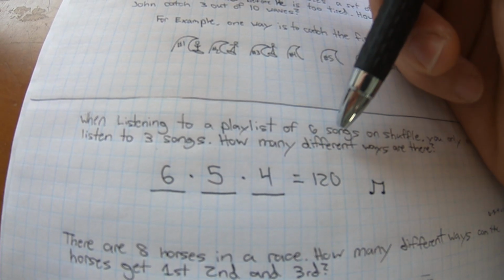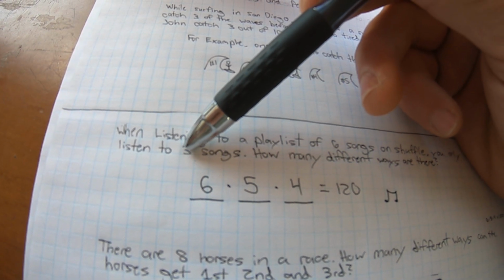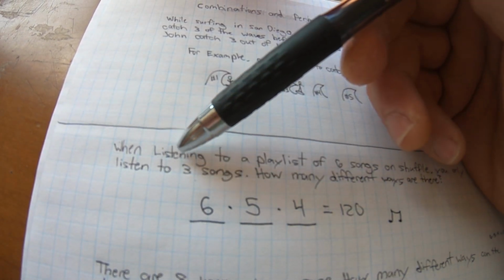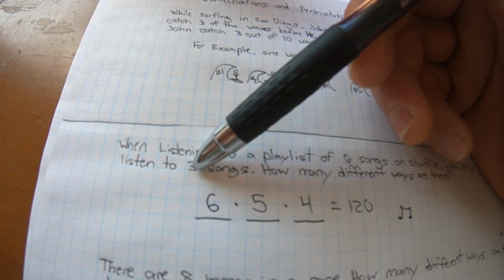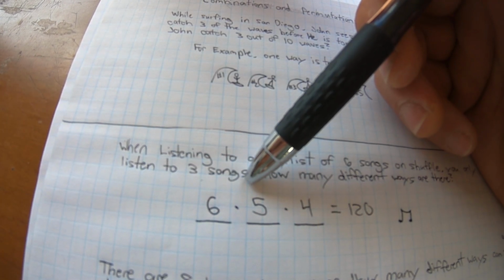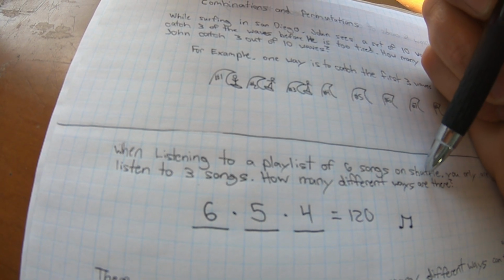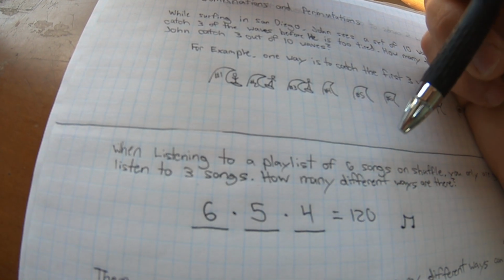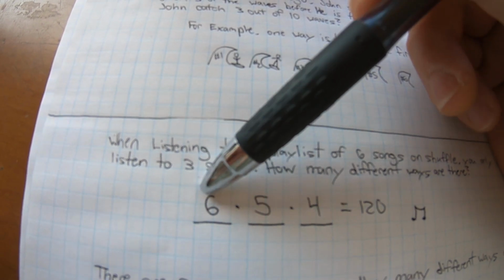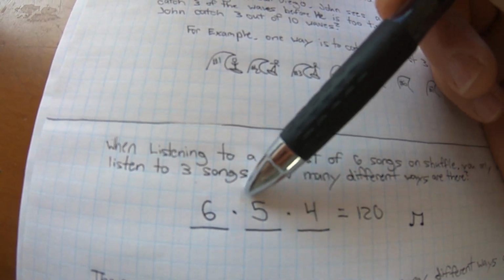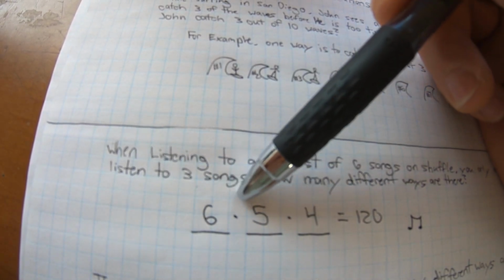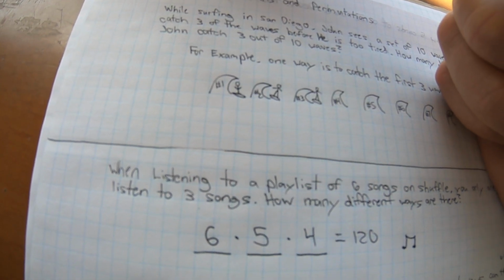Now that means, let's say we had one song, Rhythm of the Night is popular right now. So if Rhythm of the Night is song number 1, then it can't be song number 2 because it's on shuffle. So we're going to go through those songs. So when order matters, as in this one is Rhythm of the Night, this other song has to be a different song, and this song has to be different from these 2. So let's do another one.